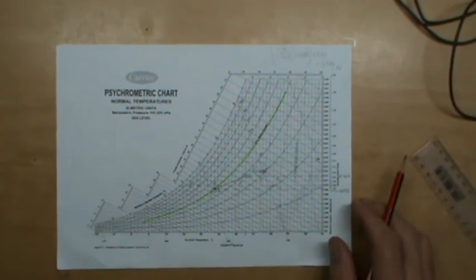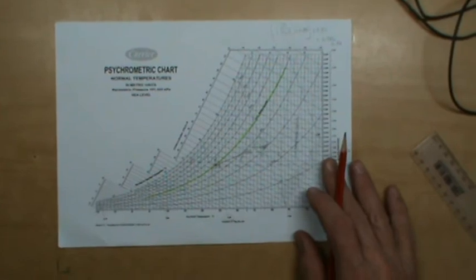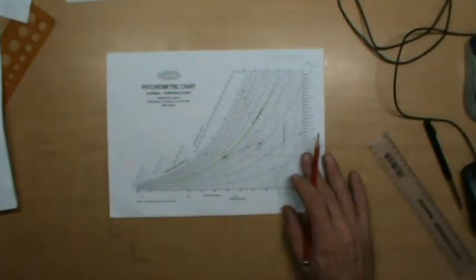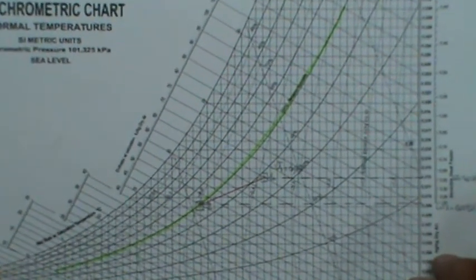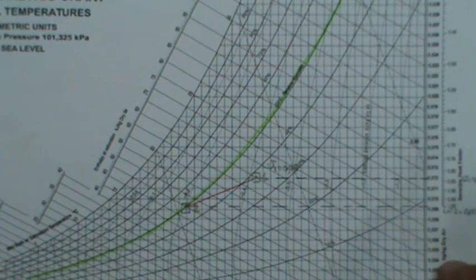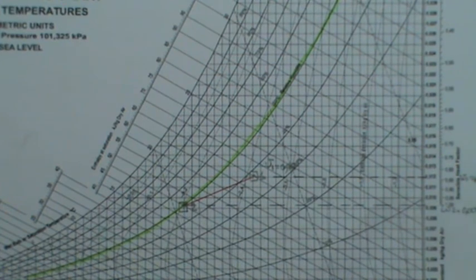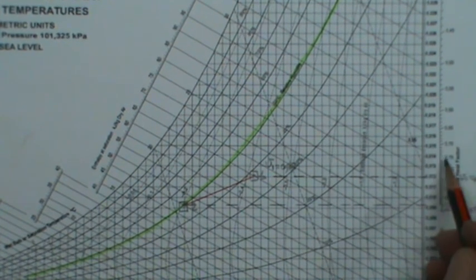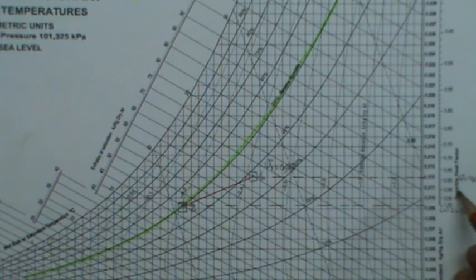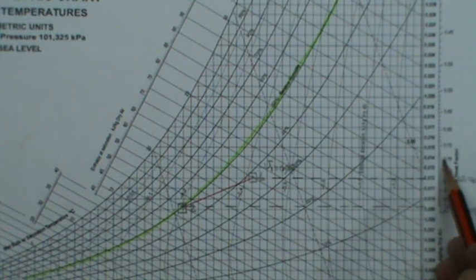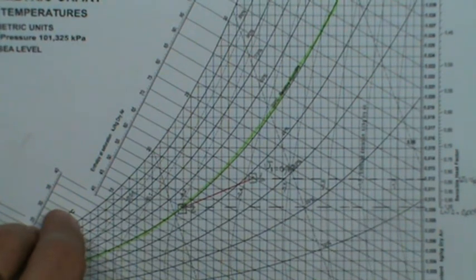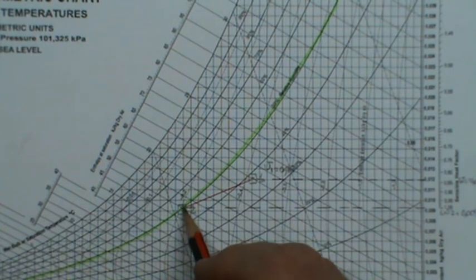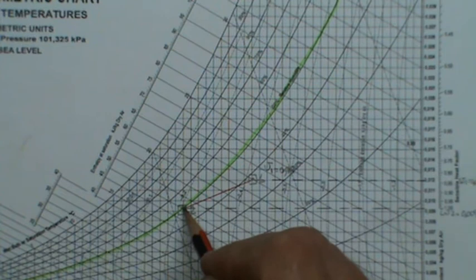Time for a little bit of zooming in. I wish I could remember the direction this thing goes, but anyway, right, there we go. There's 0.75 on the sensible heat factor scale over there. And we said that 24 degrees and 50% relative humidity was what we were looking for.